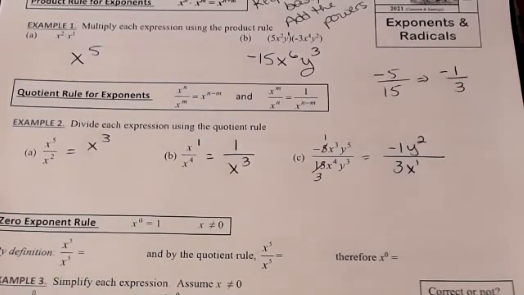It's definitely heavier up top in the numerator. So we are left with y to the second up top. Good. That's it. You're completely done with that. Perfect. Thank you so much, Jose.